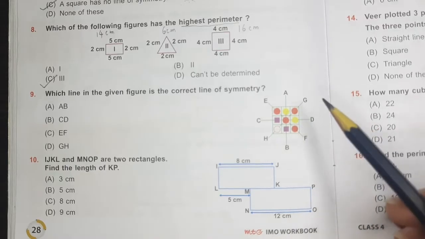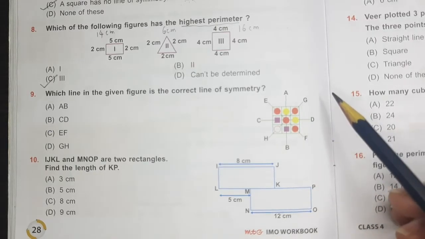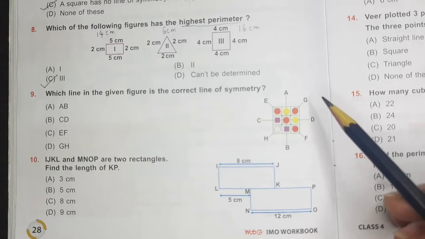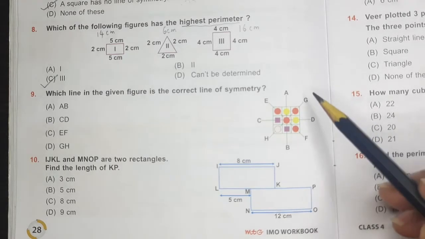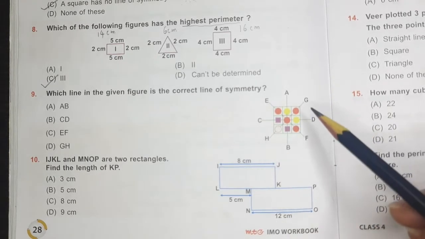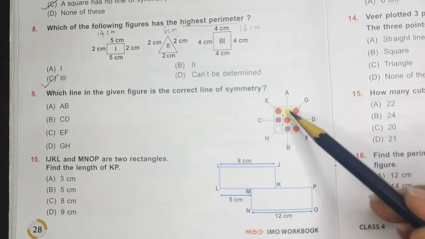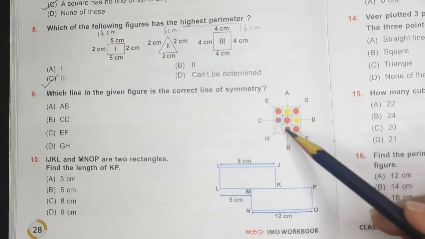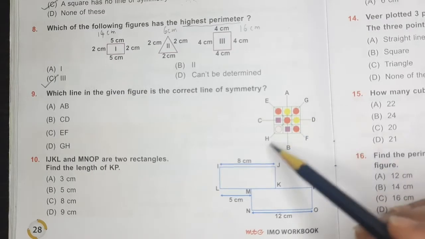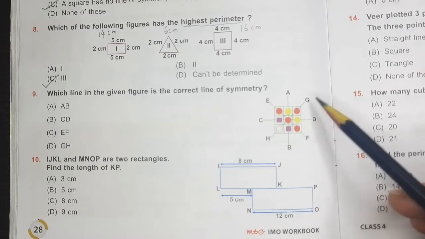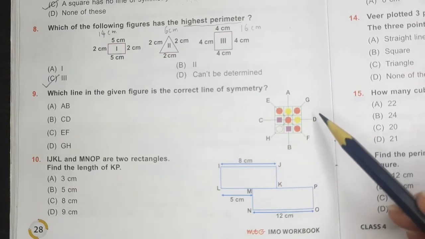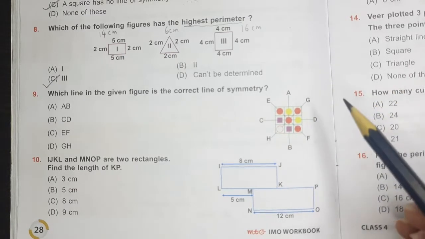Okay, then let us move to another line of symmetry. Let's take GH. Okay, so over here you're getting the same, here also the same, it is symmetrical here and here too. So GH is a correct line of symmetry. Let's check the other lines to confirm whether they are symmetrical or not.